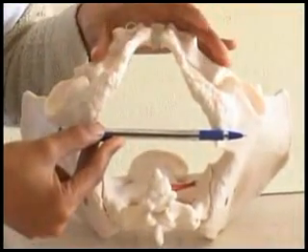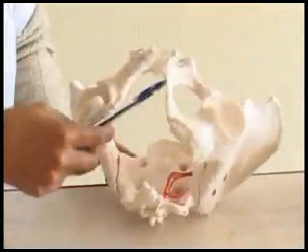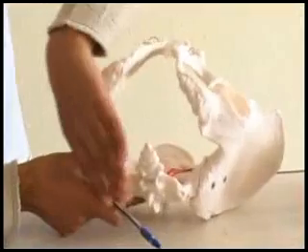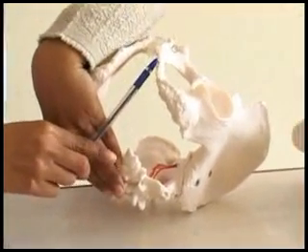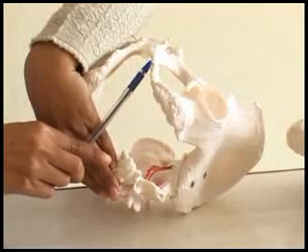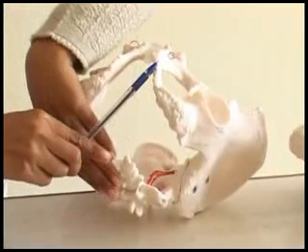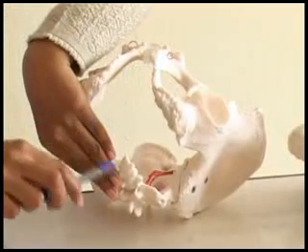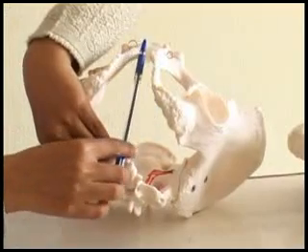The oblique diameter, from the midpoint of the sacrotuberous ligament on one side to the junction of the ischiopubic rami on the other side, is 12 centimeters. So at the pelvic outlet, the anteroposterior diameter is the maximum.